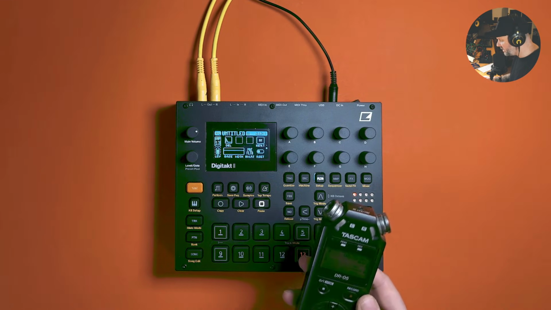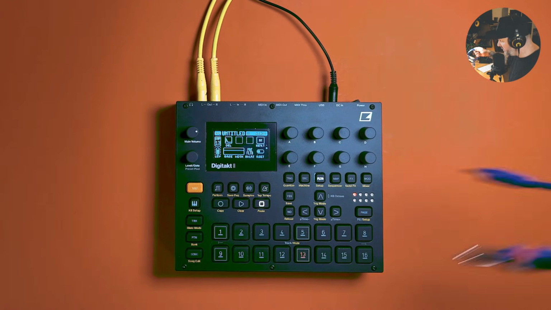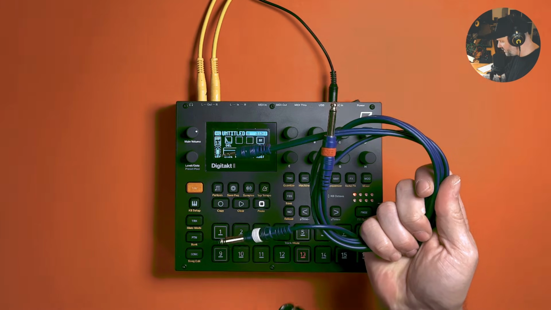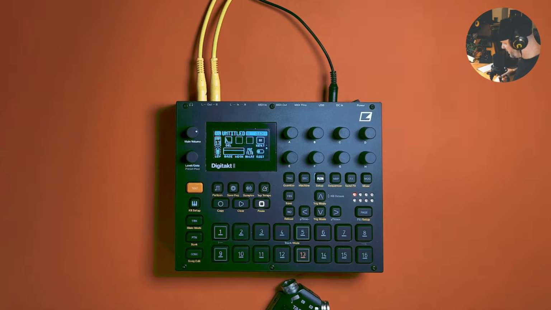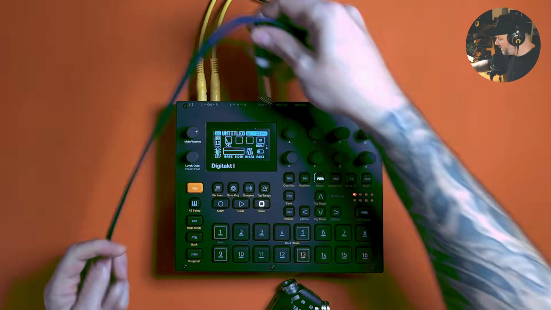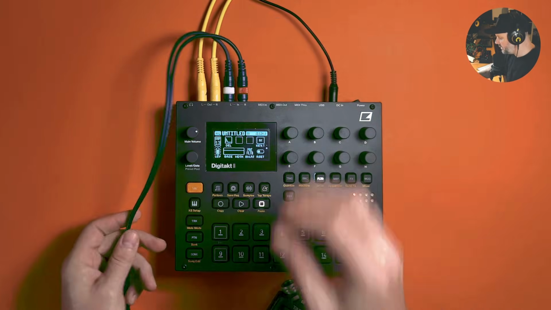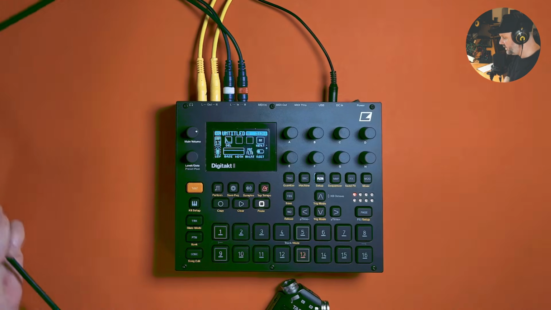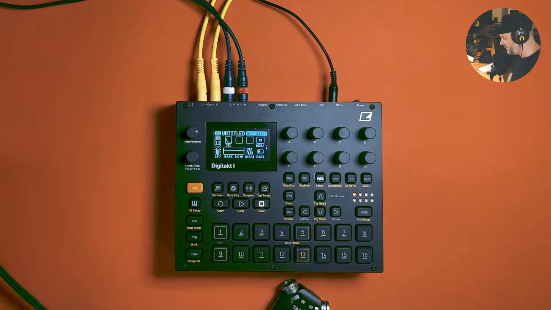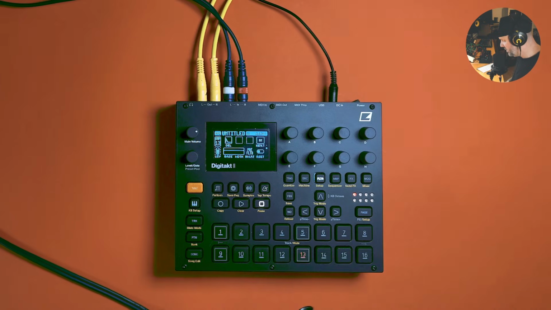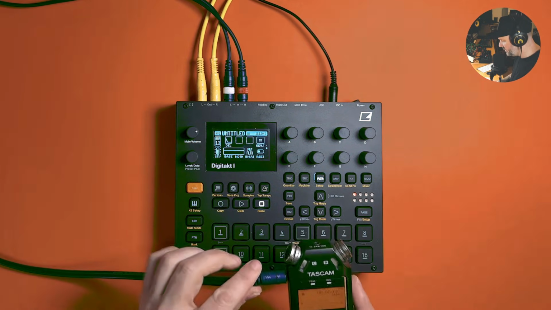And you can just use a cable like this. It's called an aux cable, I think. And you can just, wait a minute, plug this into your Digitakt. Sorry for switching from Digitakt to Digitakt. I think I will stick to Digitakt. And plug it into your audio device.